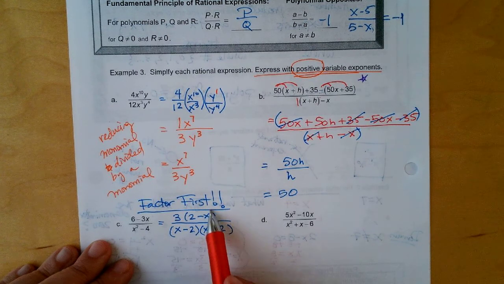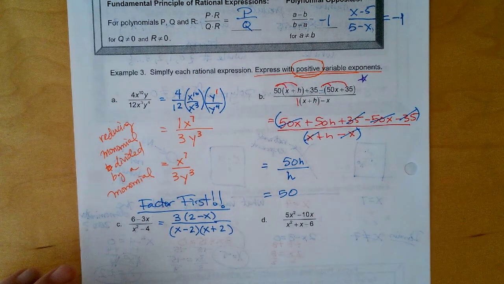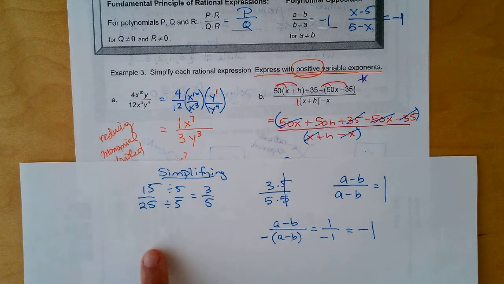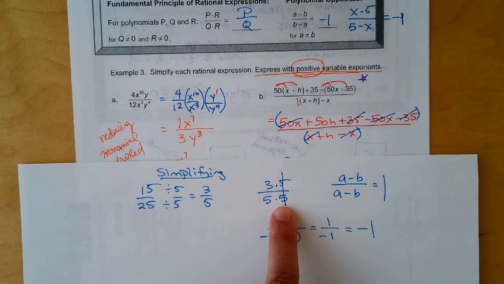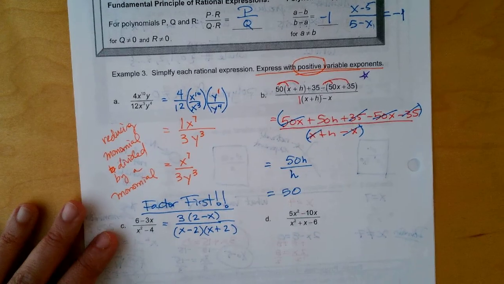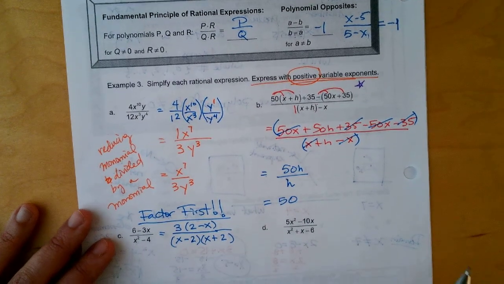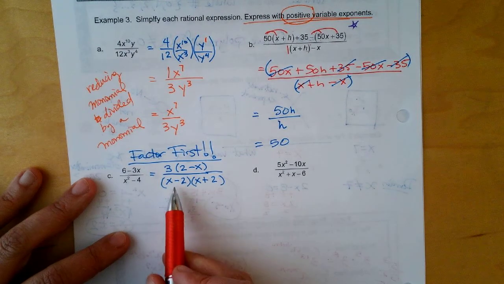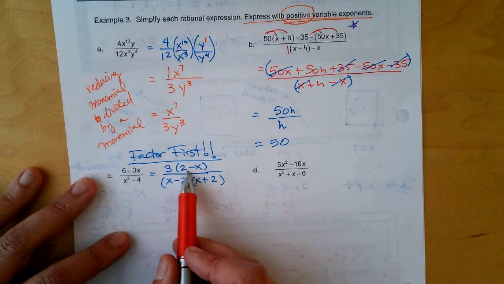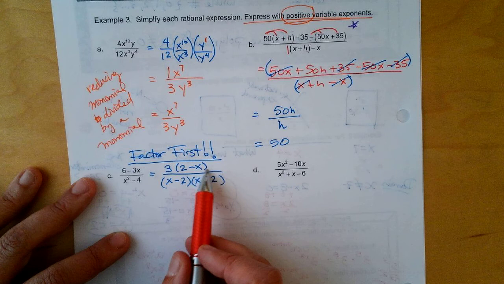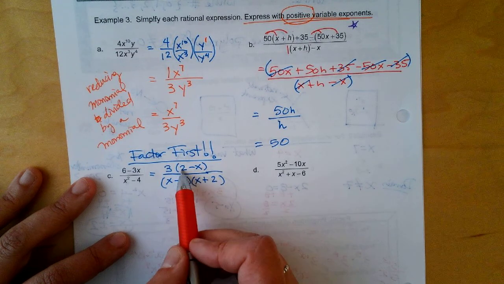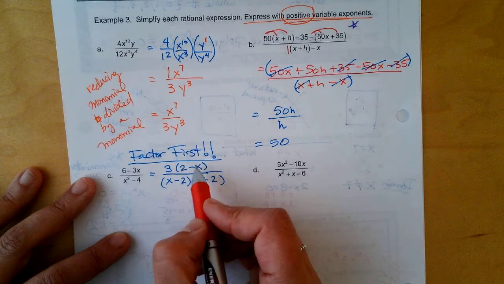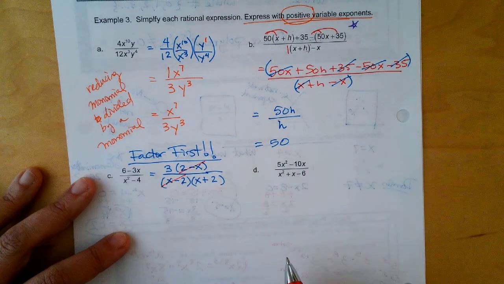Now, what we're looking for is something to be a perfect match, just like when we reduced 15/25, we looked for something that was an exact match. Is there anything that matches completely that would divide out to become 1? X minus 2, but see how this is 2 minus x? They're exactly the same, but this 2 is positive and this x is negative, right? So when we reduce these, we cancel them.